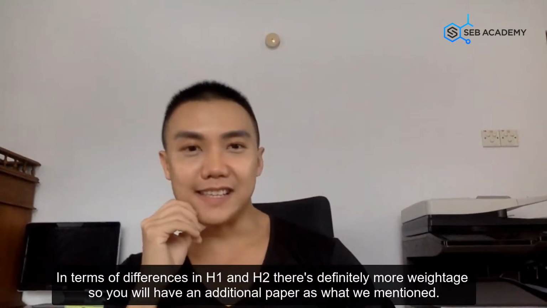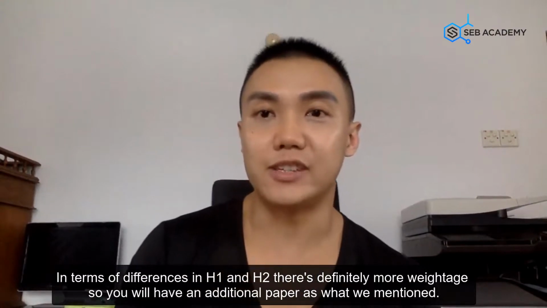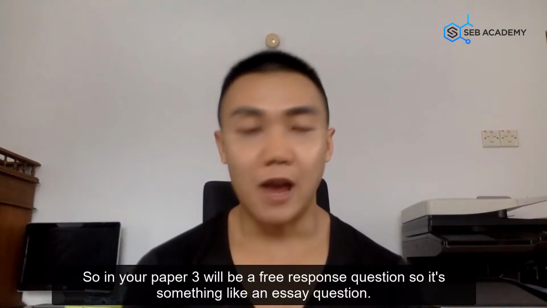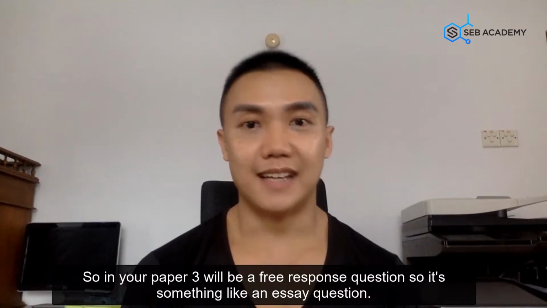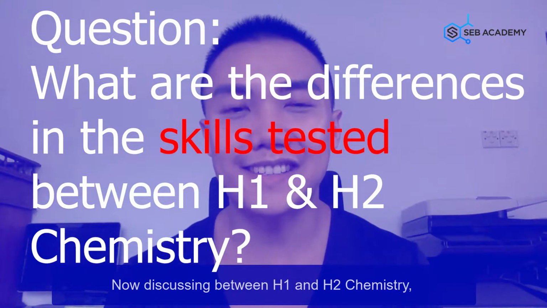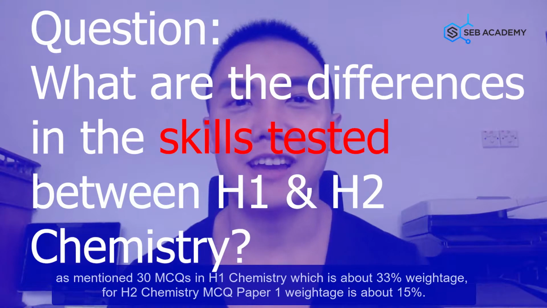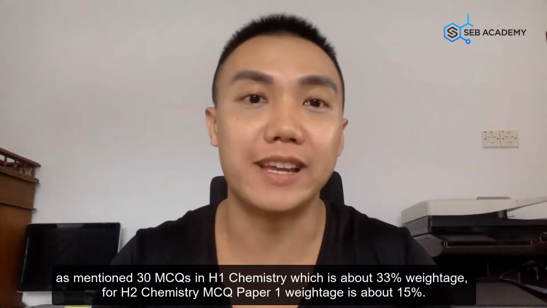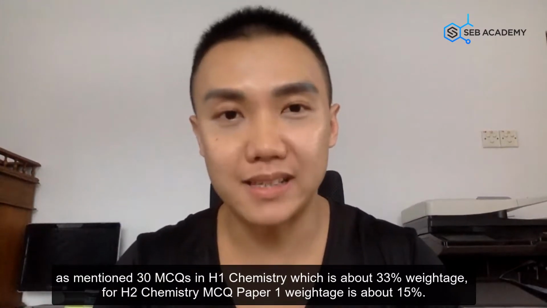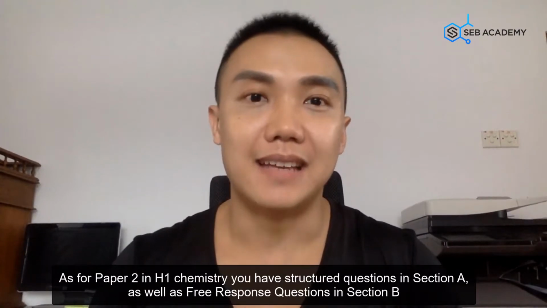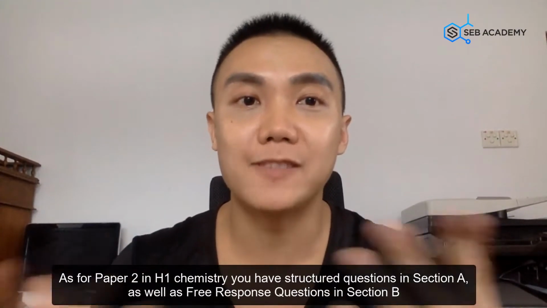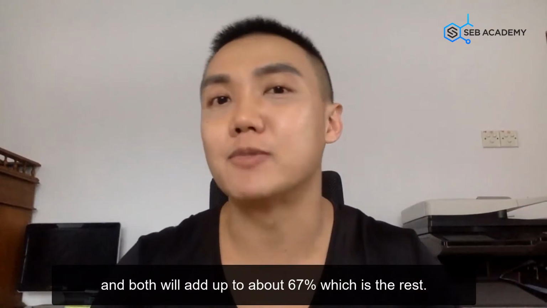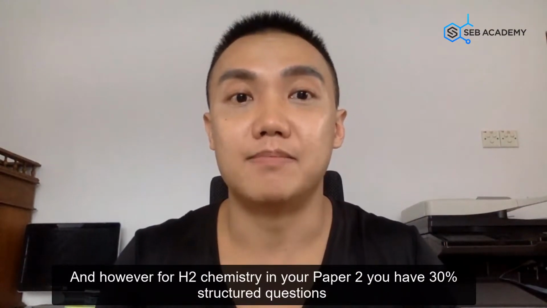In terms of differences in H1 and H2, there's definitely more weightage. So you will have an additional paper as what we mentioned. So in your paper 3 will be a free response question, something like an essay question. Now, discussing between H1 and H2 chemistry, as mentioned, 30 MCQs in H1 chemistry, which is about 33% weightage. For H2 chemistry, MCQ paper 1 weightage is about 15%. As for paper 2 in H1 chemistry, you have structured questions in section A as well as free response questions in section B, and both will add up to about 67%, which is the rest.